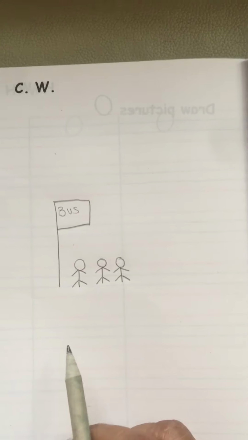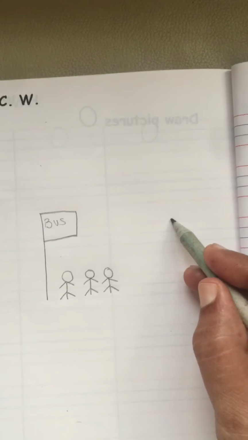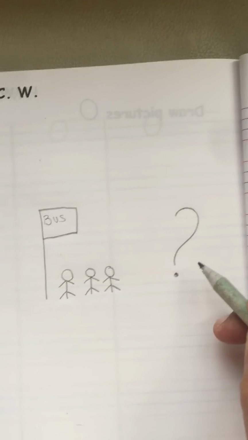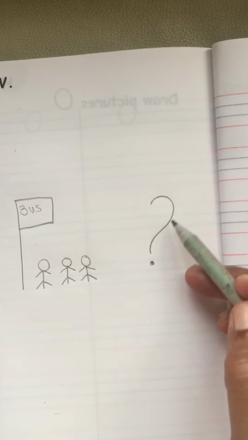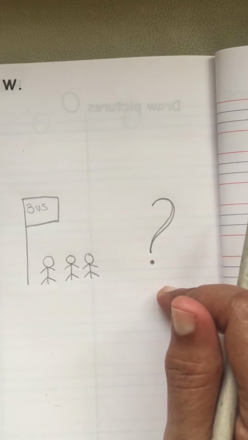Now, when teacher asks you a question, after we ask the question, we write it down. You put a question mark after that. This mark means it is a question. What is this? It is a question mark. Question mark. You put it at the end of a question when you write.